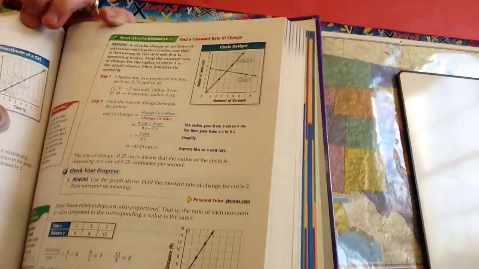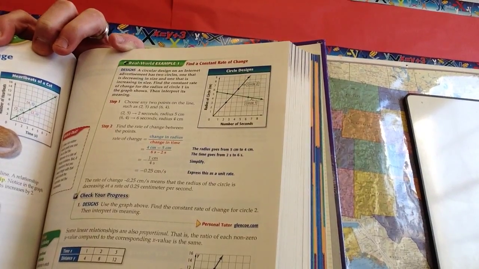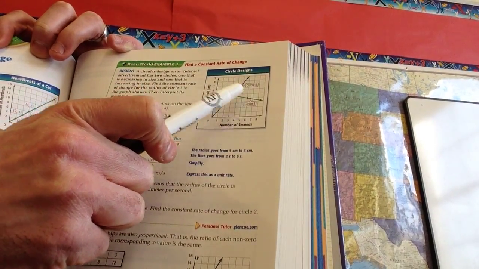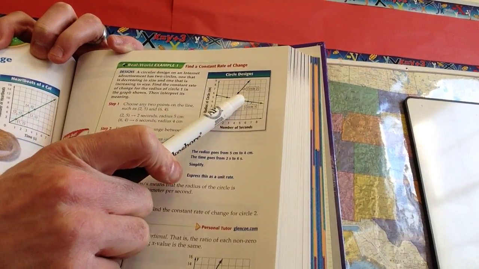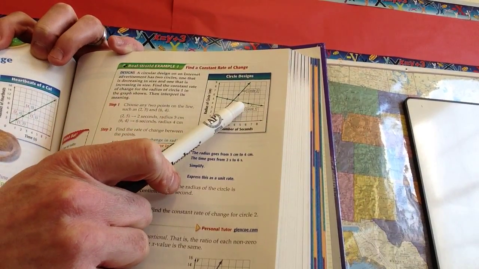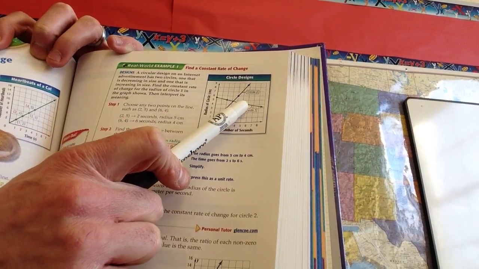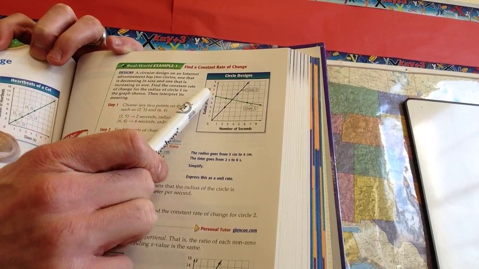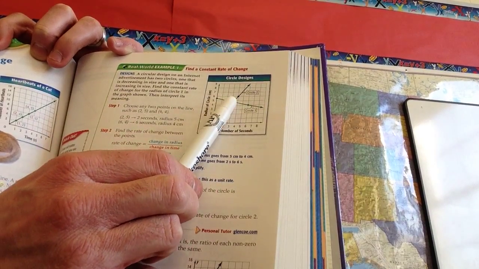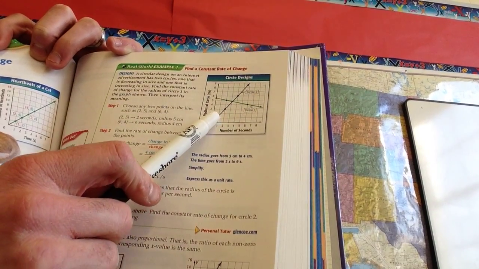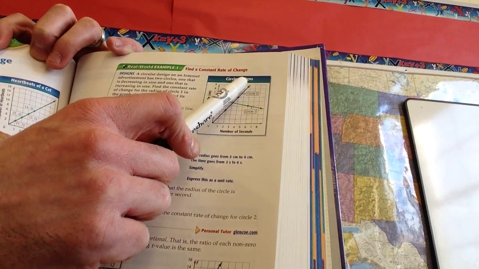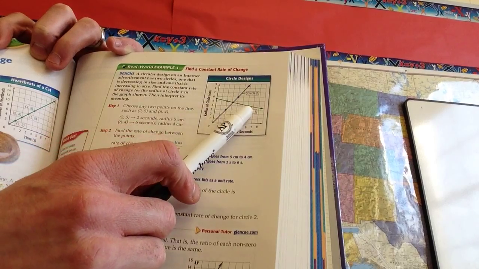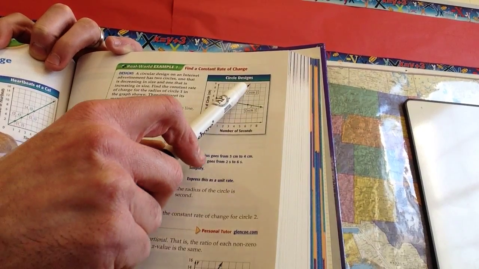Let me move the camera away for a moment. If you're looking at these points, keep in mind these points and these points. We're going to start with circle 1. We're going to find the rate of change for circle 1. Notice that it is a straight line, which means it's constant. It also is going down as I read left to right, so this is a negative rate of change. This rate of change is going up. It is also a straight line, so this is a positive rate of change. So the green line is negative. The blue line is positive.